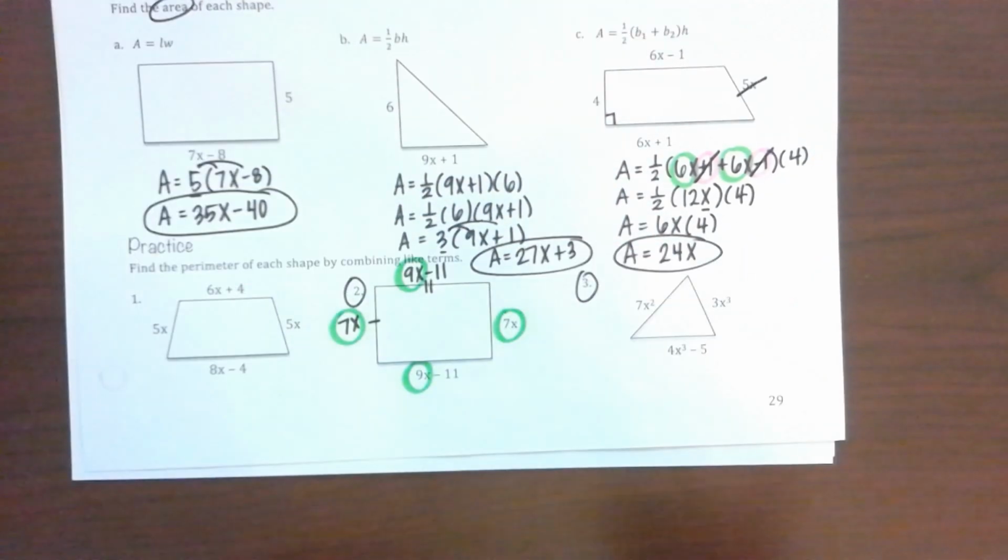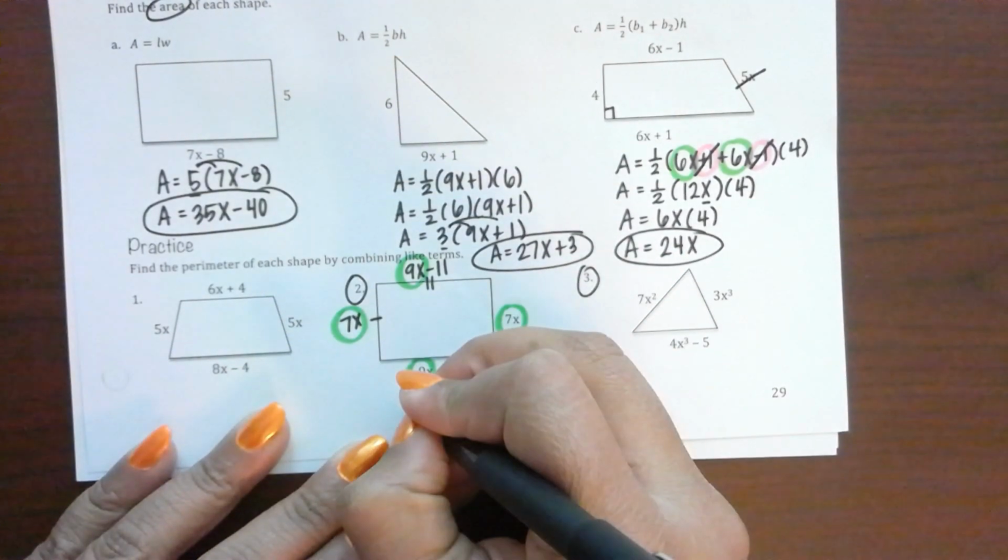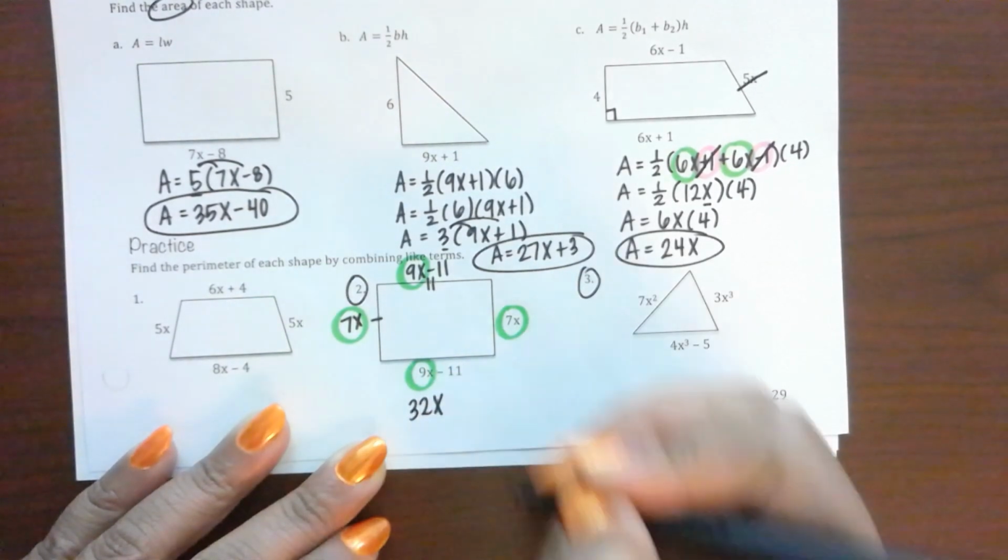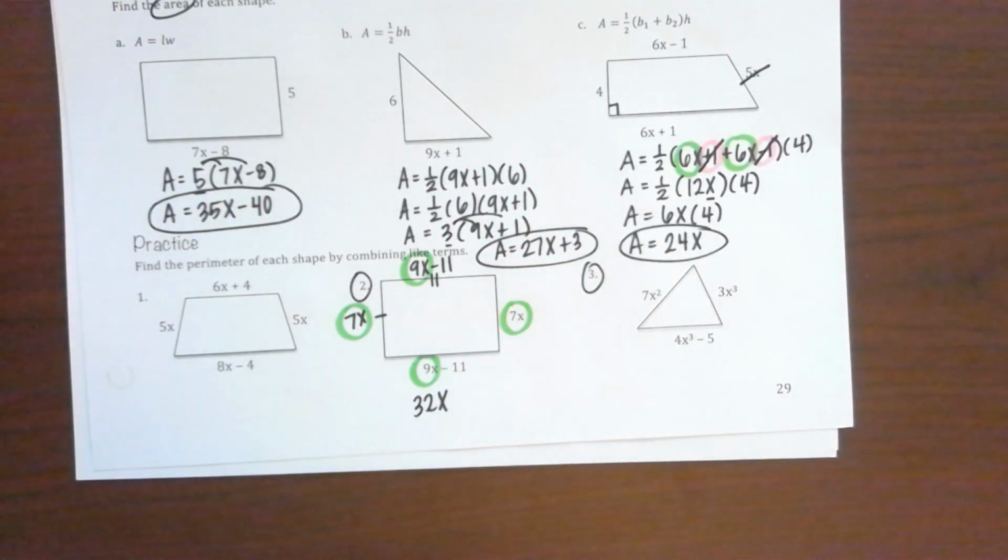So in your calculator, I see everybody typing in 9 plus 9 plus 7 plus 7. Typing it in, let's go. What'd y'all get? 32. But am I done? What's next? Negative 11 minus 11.